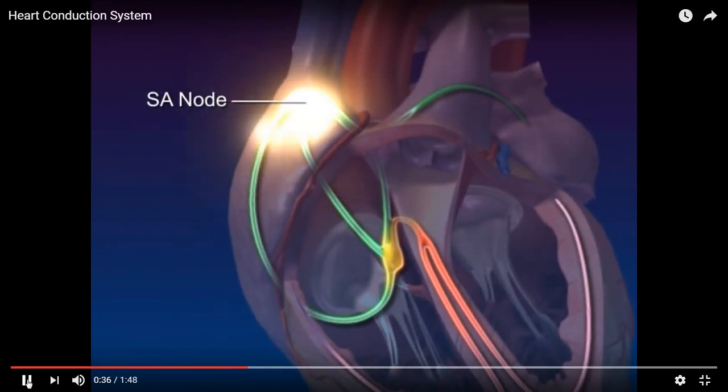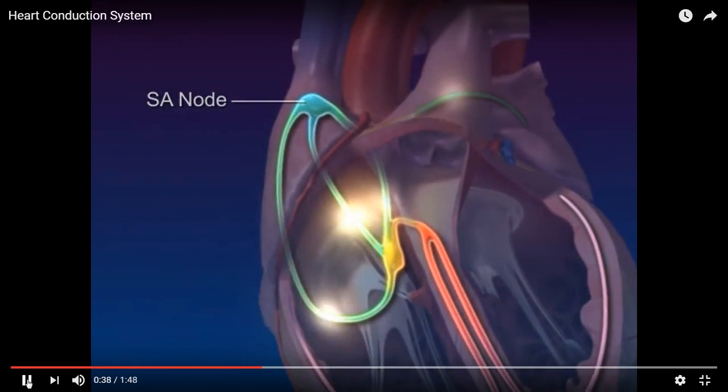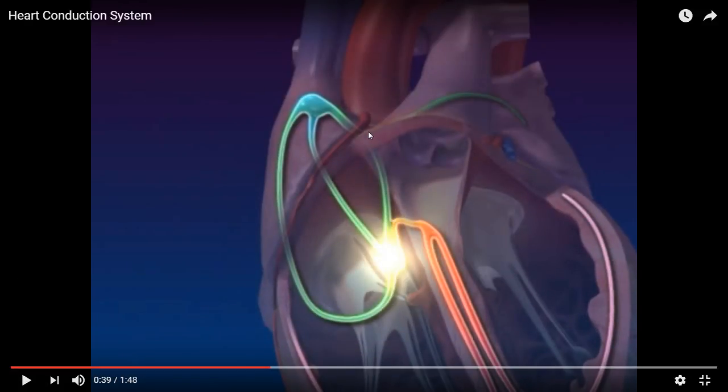So it's initiated there in the sinoatrial node. You can see that it passes across into the left atrium as well, but it makes its way down here into this node, which is called the what? Yeah, the AV node. Very good.